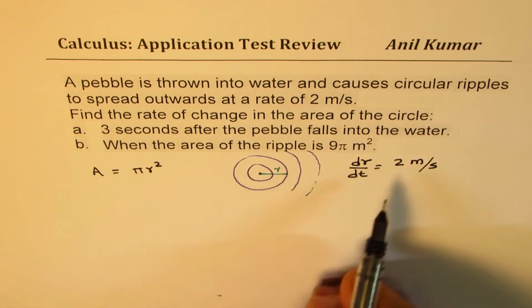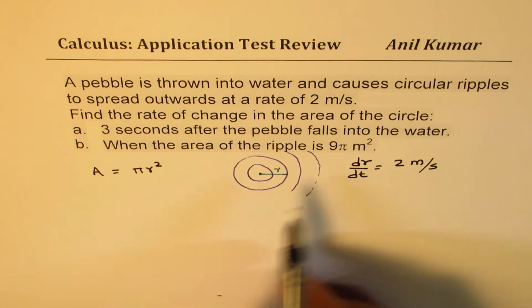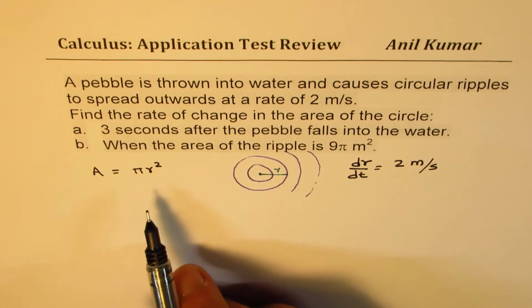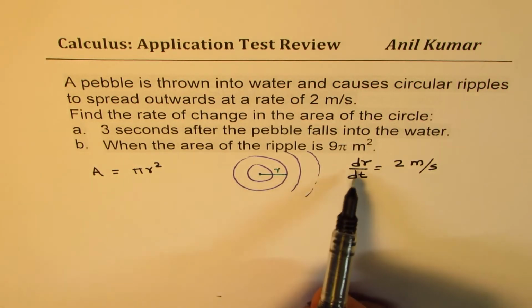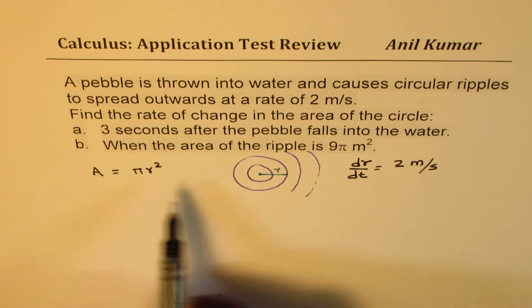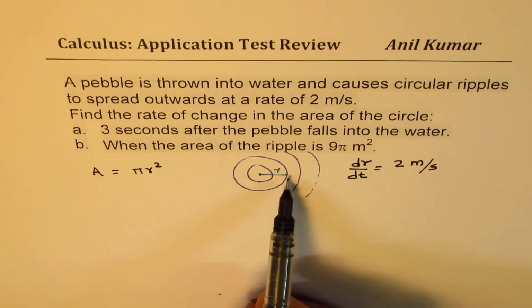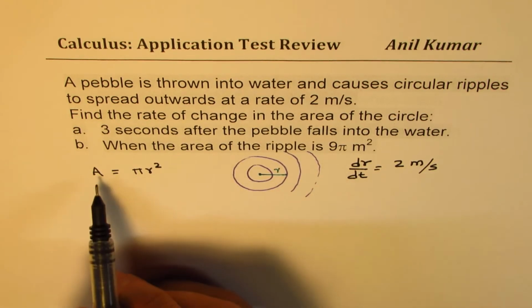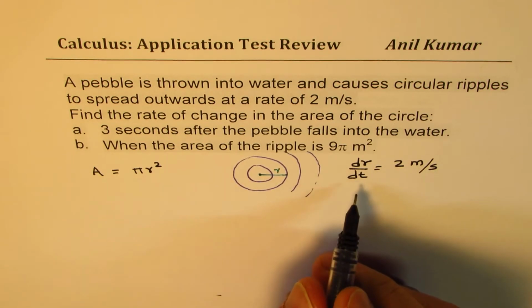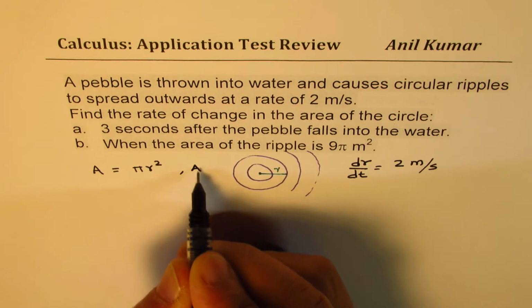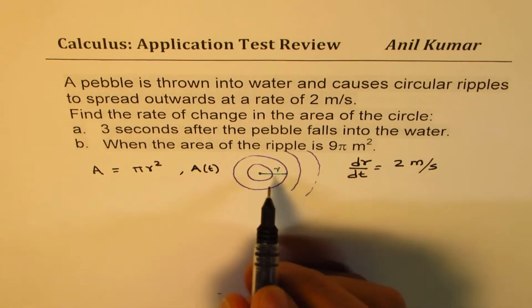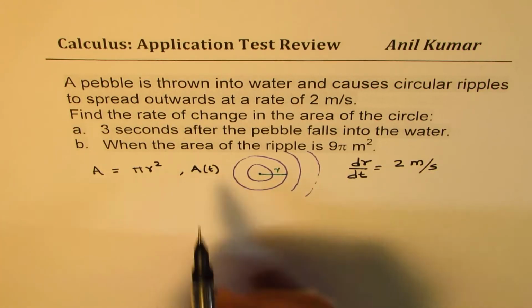Do you get an idea? So that is the second relation. So radius is increasing at the rate of 2 meters per second. Correct? So both the quantities, area is also increasing with time, radius is also increasing with time. So we know area is also a function of time, because if the radius increases, area increases.